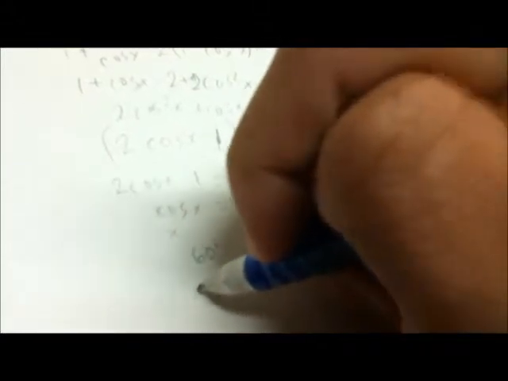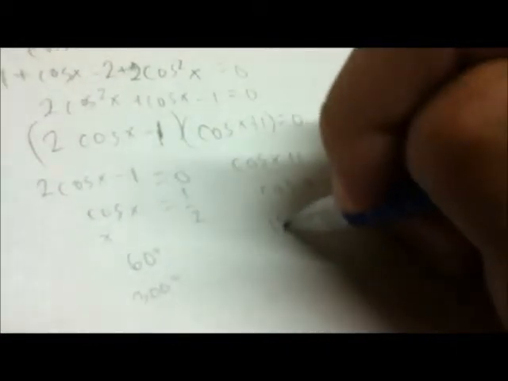Okay, and where on our unit circle will x equal 1/2? Because remember, cosine is the value of x. That's going to be at 60 degrees and 300 degrees. Where cosine will be negative 1, there's only one value for that, which is 180 degrees.